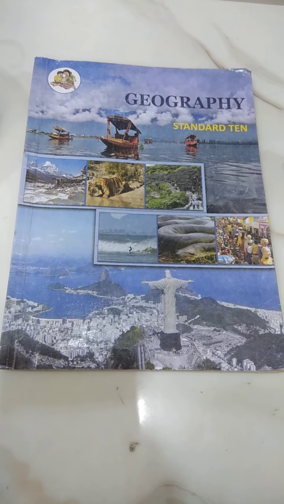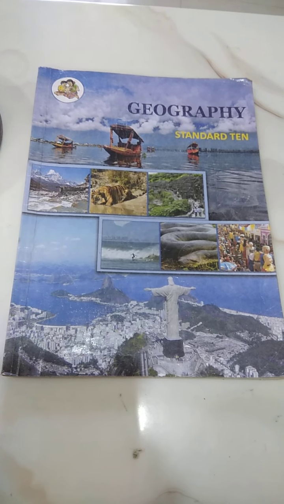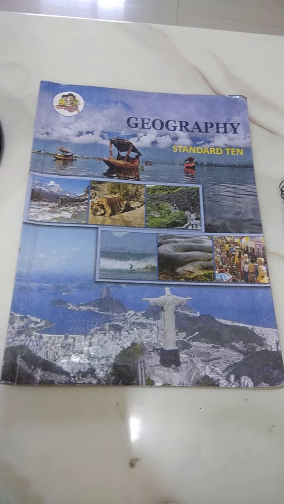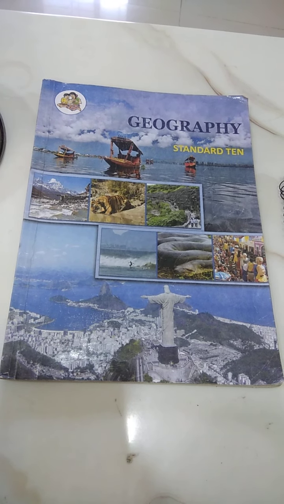Social science is one of the subjects which you are going to study to attain the SSC board examination, in which you will find history, geography, and political science. These are the three parts. History and political science is part 1 and geography is part 2. There are 40 marks for the written paper and 10 internal marks, so 50 plus 50. So let's see geography.